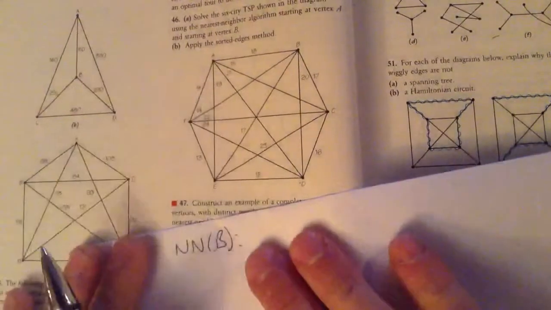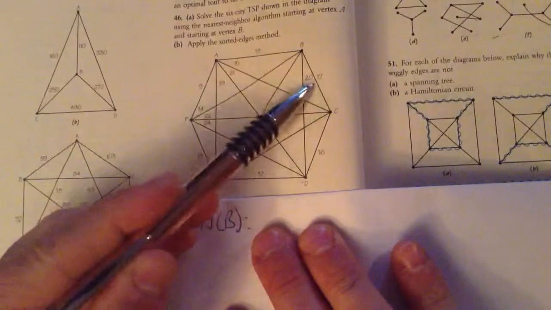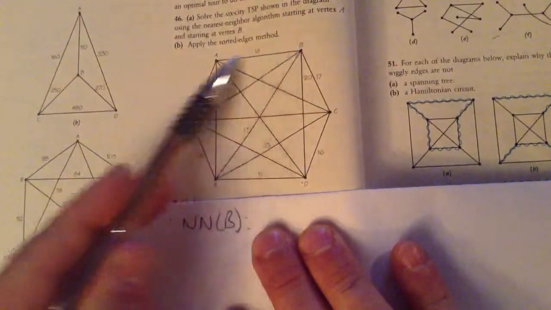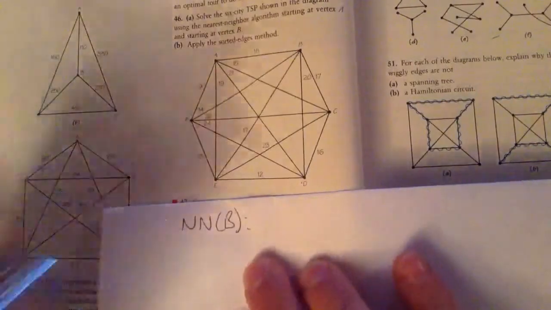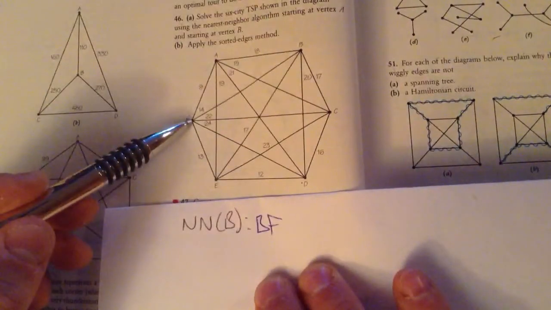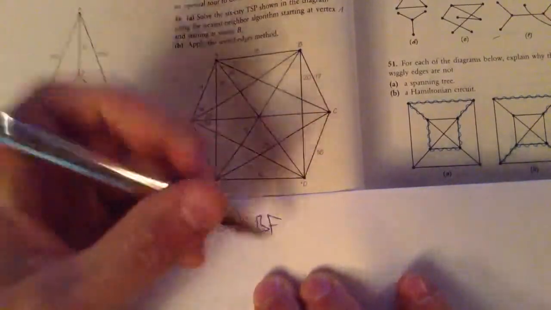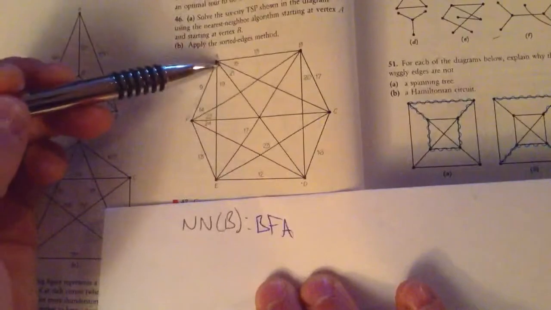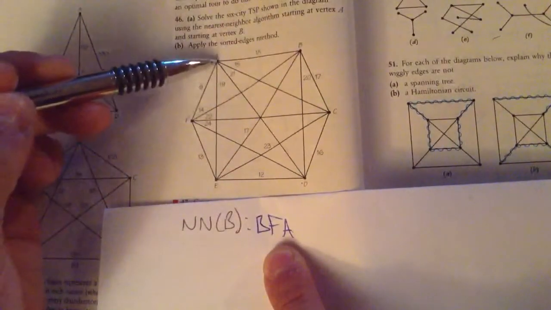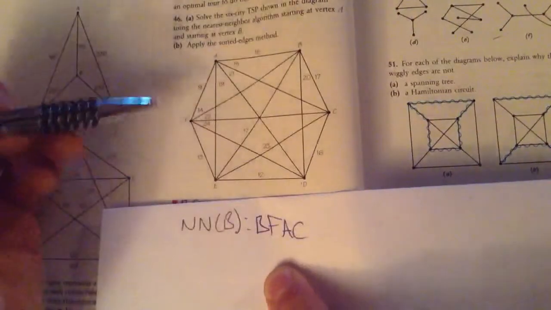And then starting at B. Starting at B, my choices are 17, 20, 17, 14, and 18. So I'll choose 14, going to F. Then from there I have 9, 22, 24, and 13. So I'll go to A because that is the cheapest from there. I've been to B and F. So I'm looking at 15, 21, and 19. I'll take 15 to C.